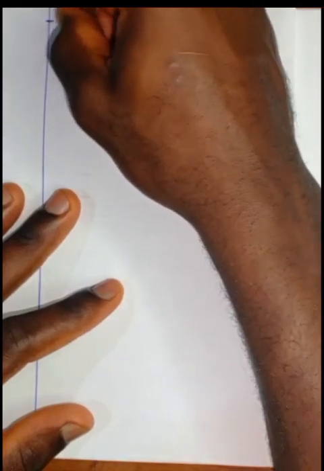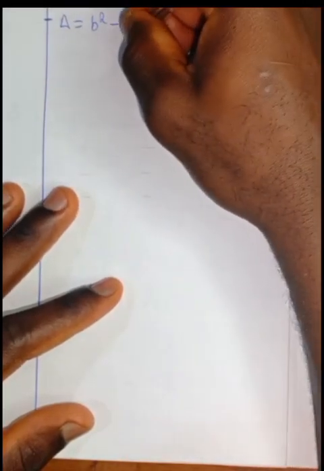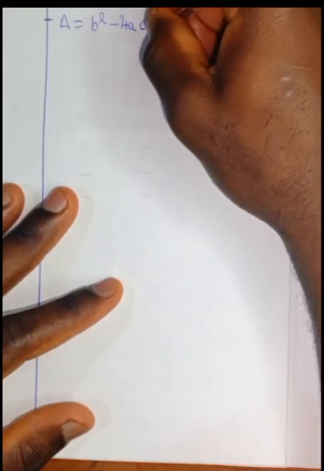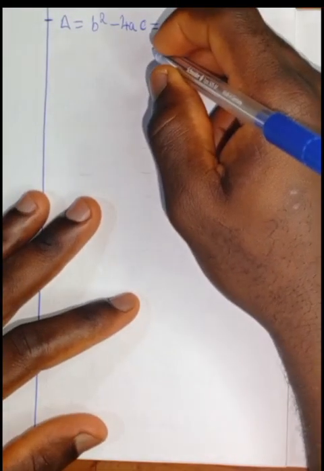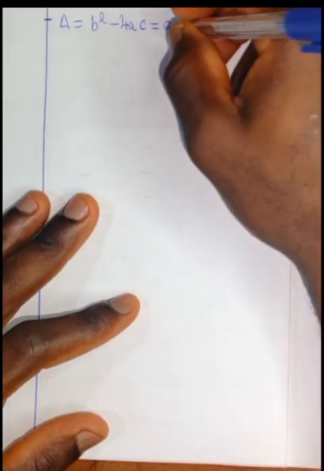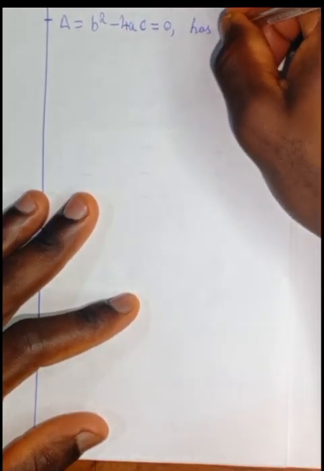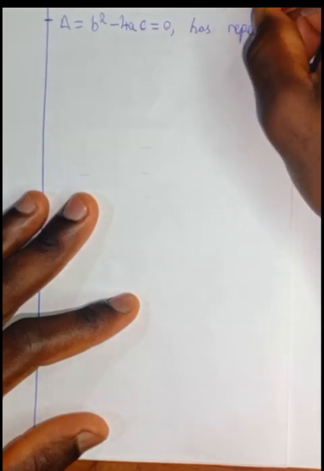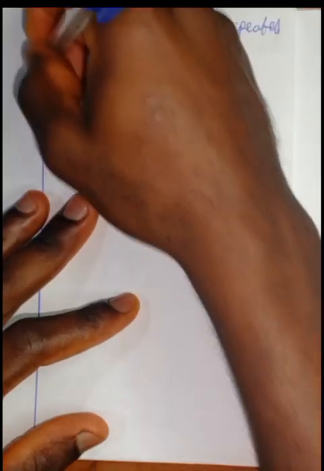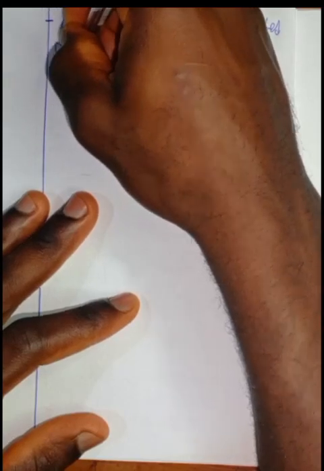We move now to the second hyphen. When the discriminant b squared minus 4ac is equal to 0, we treated this under the discriminant. In this case, we are going to say the quadratic equation has repeated roots. We move now to the third hyphen.